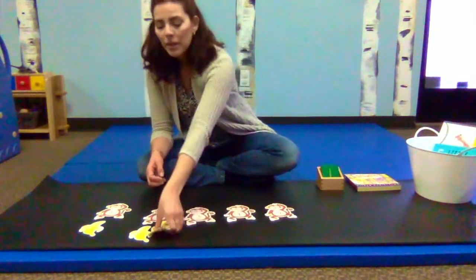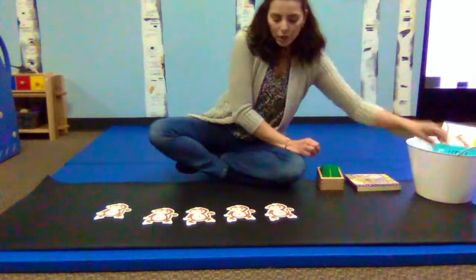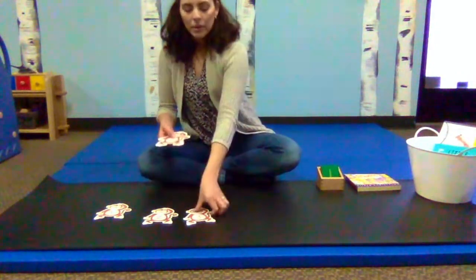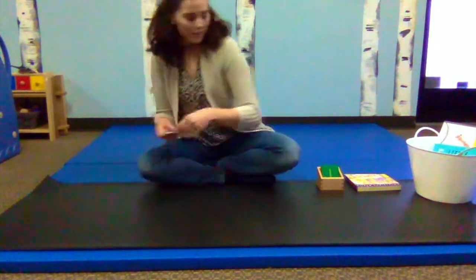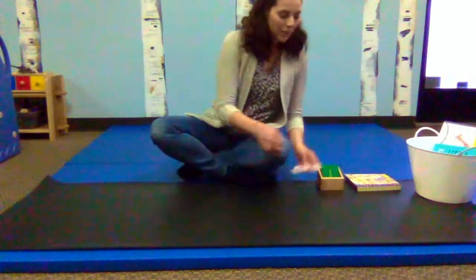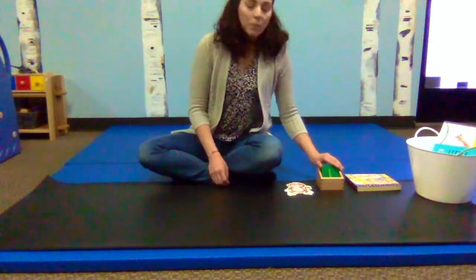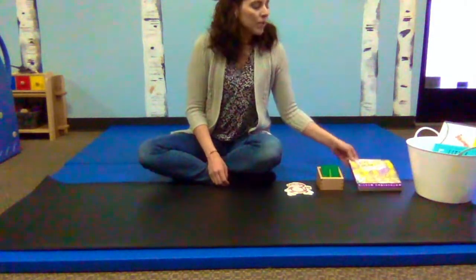So you're going to clean up the bananas, put them back in your bin, container, and you're going to put the monkeys in. Clean them up. 5, 4, 3, 2, and 1. So those are a few great ways of counting, using monkeys as counters, using sandpaper letters and sandpaper numbers, and using a book as a reference.